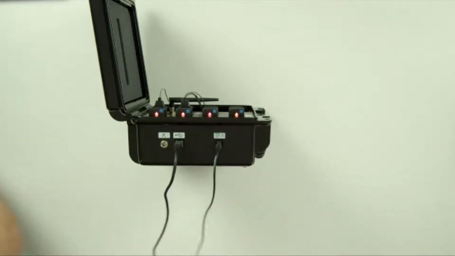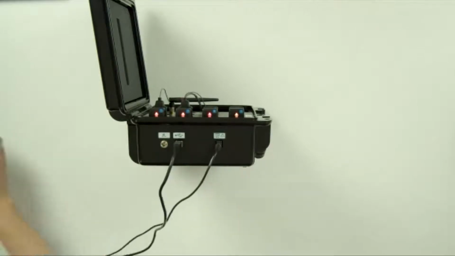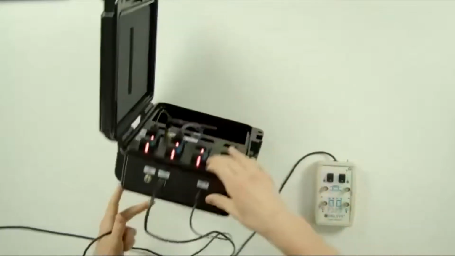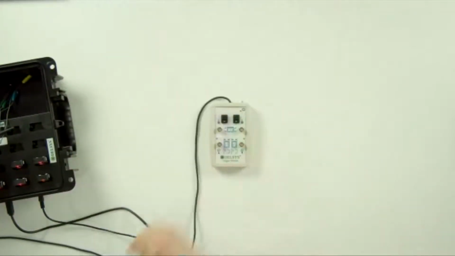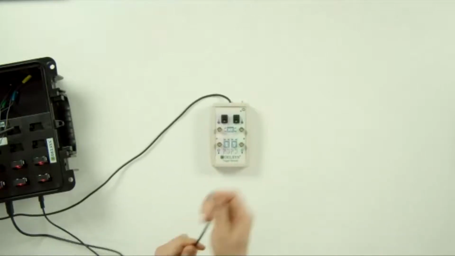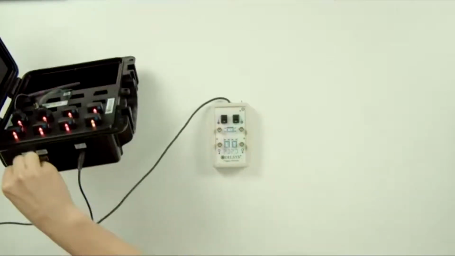The final step from a Delsys hardware setup would be to connect the Delsys trigger module. For those that are familiar with the Delsys trigger module, the Delsys trigger module is this device here, and all we need to do now is connect the other end with the LEMO connector to the side of the base station.